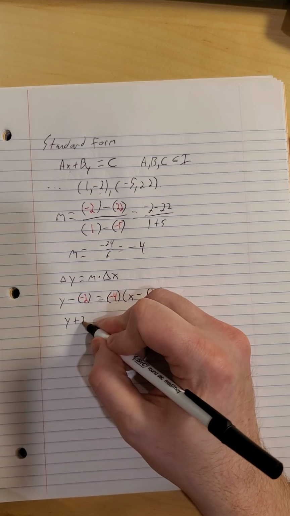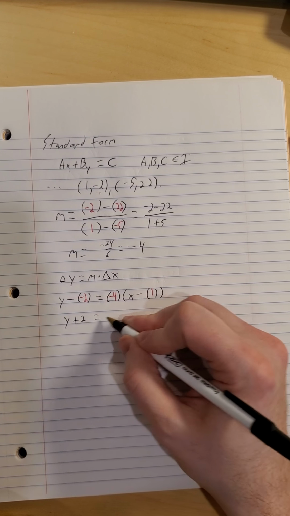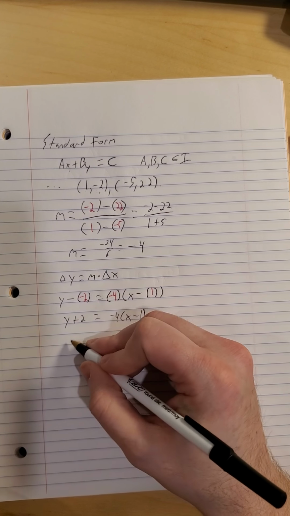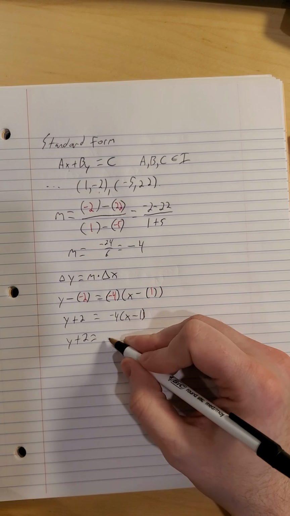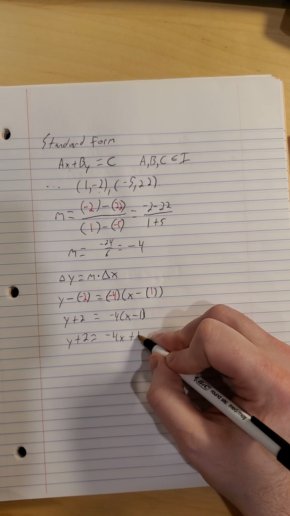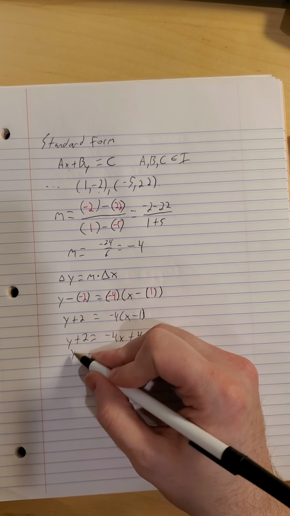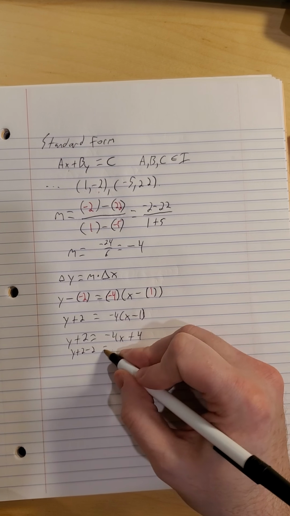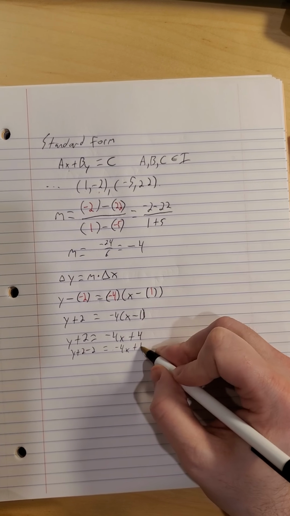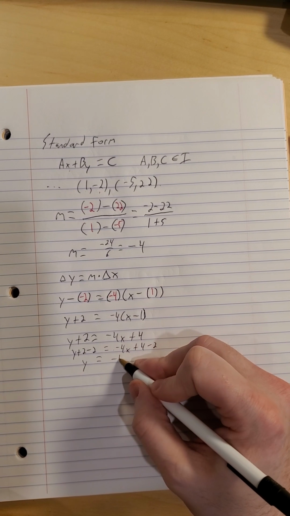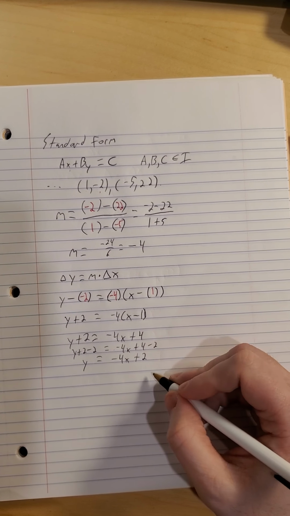Just like before, we simplify where we can, so y plus 2 is -4 times the quantity x minus 1. We distribute just like before. y plus 2 is -4x plus 4. We can subtract 2 on both sides as usual. y is negative 4x plus 2.